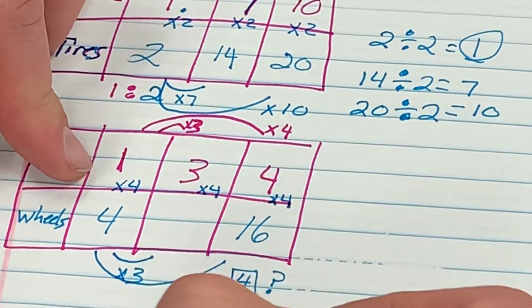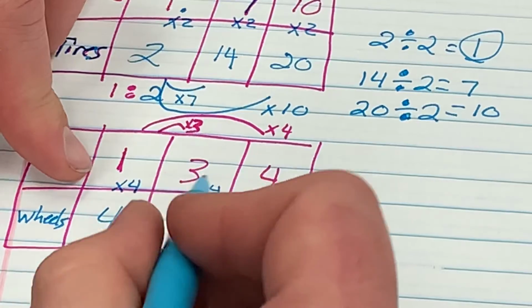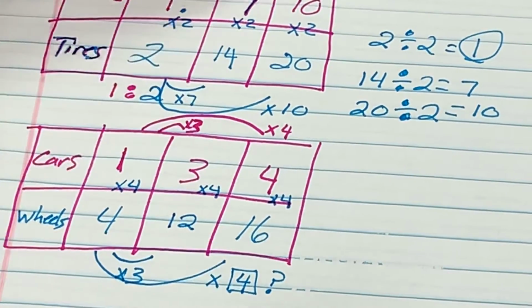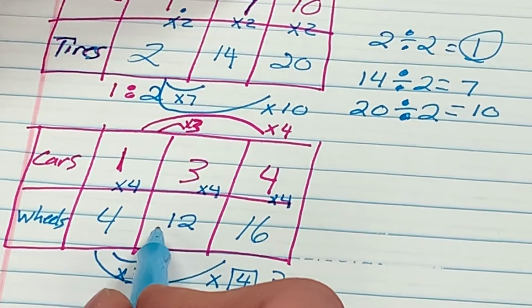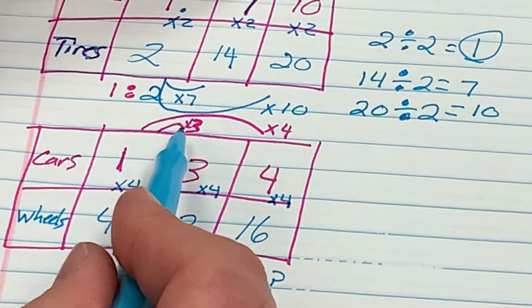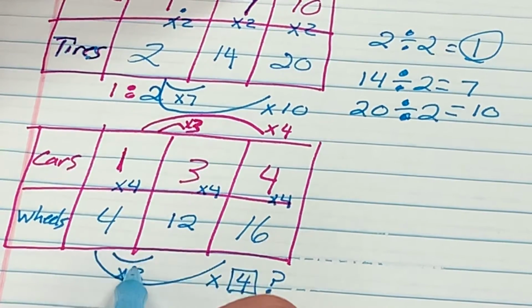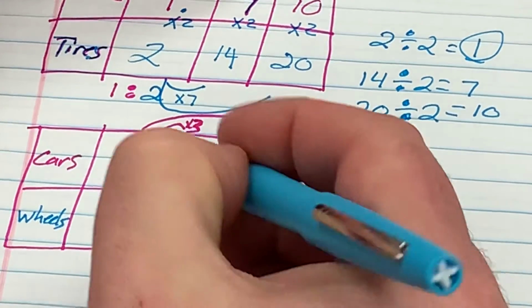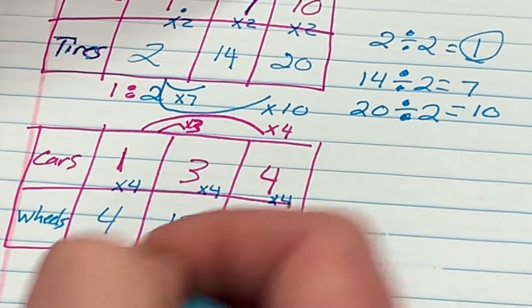I know 4 times 4 is 16, and 3 times 4 is 12. We can also use this to go back and check our answer that we missed a second ago when we were looking at 1 times 3 to get 3. Well, 4 times 3 is 12. So we definitely have the right answer. We're getting the correct answer this way and this way.